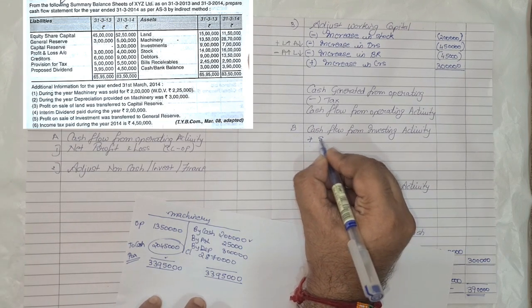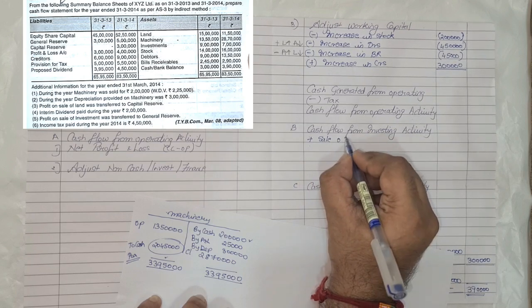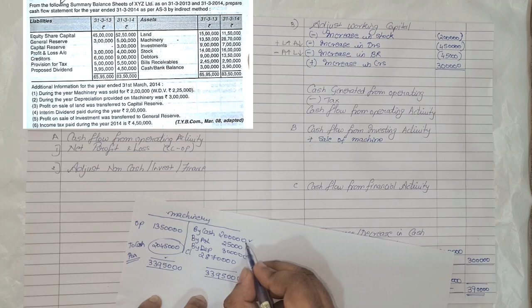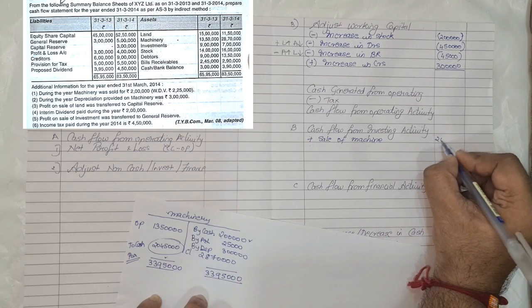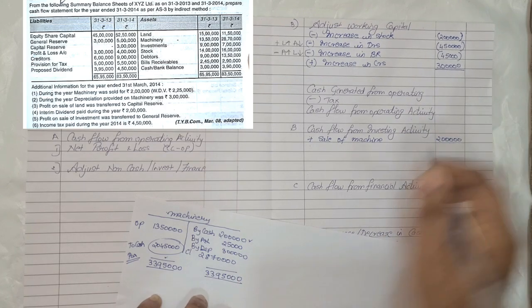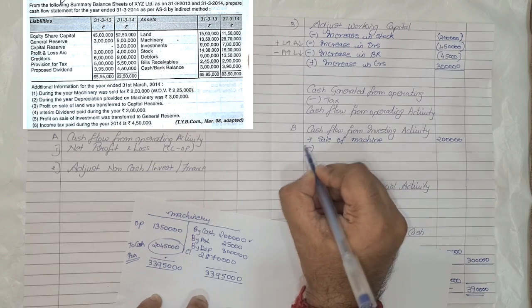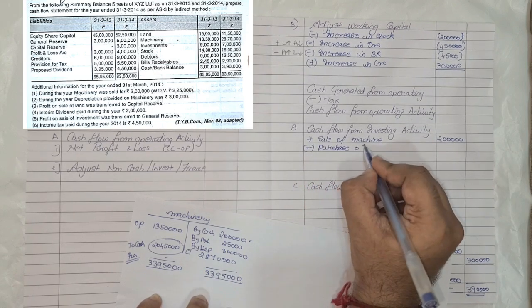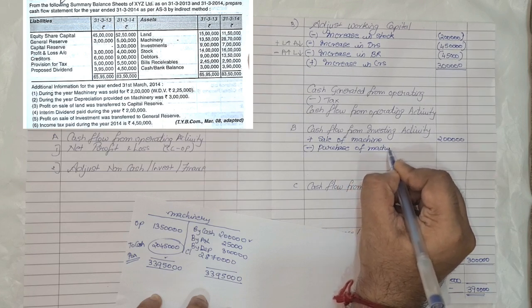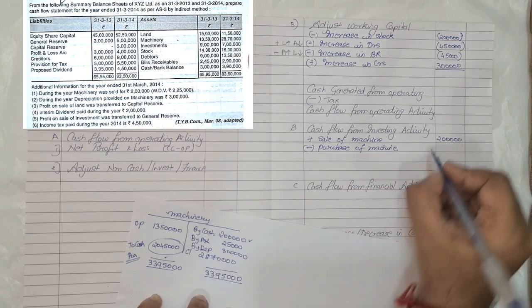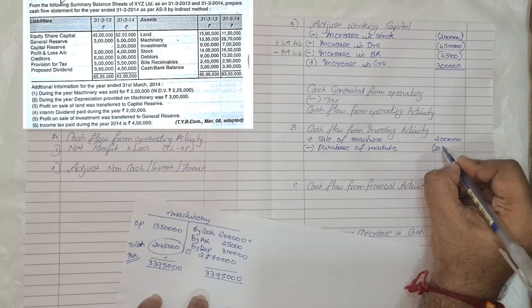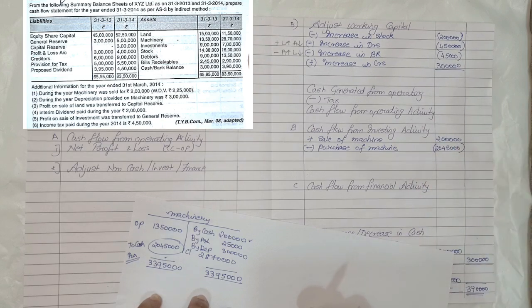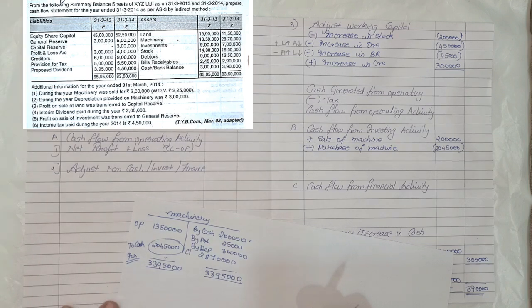So I'll write add sale of machinery. Okay, 2 lakh amount was there, so we add 2 lakh, money is coming in. And we purchased 20 lakhs, so less, money is going out, less purchase of machinery. Okay, 20 lakh 45,000, so it will be negative 20 lakh 45,000.